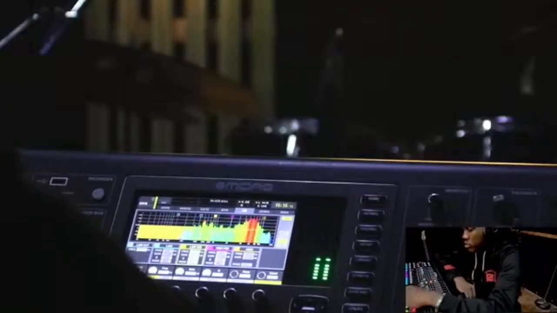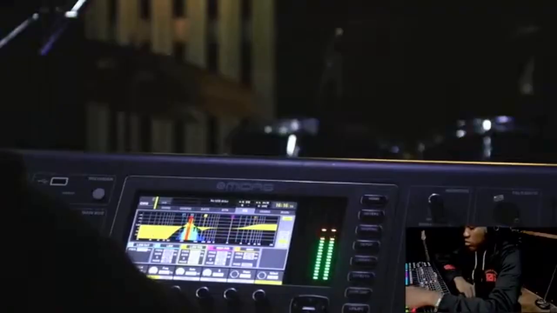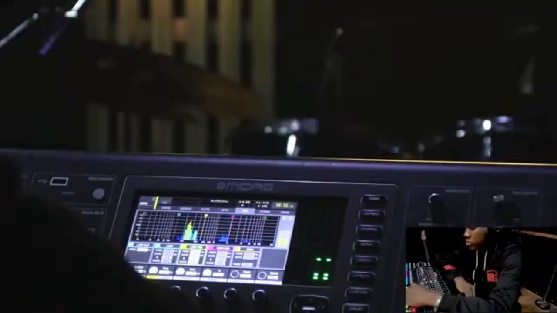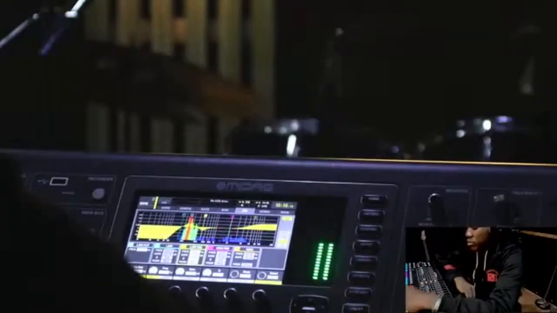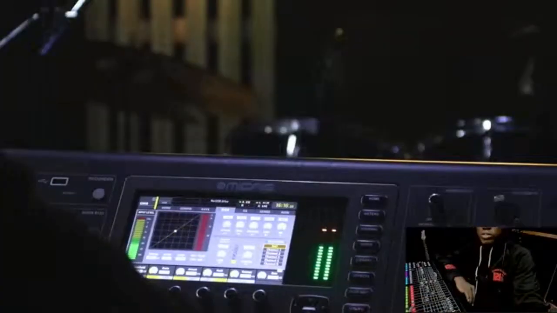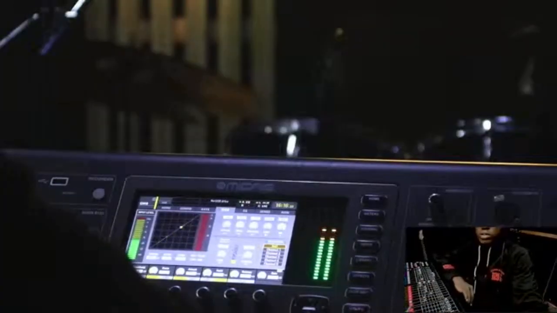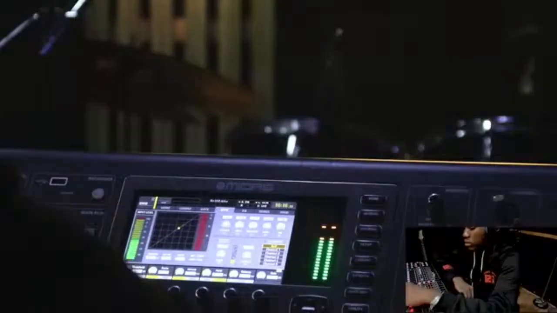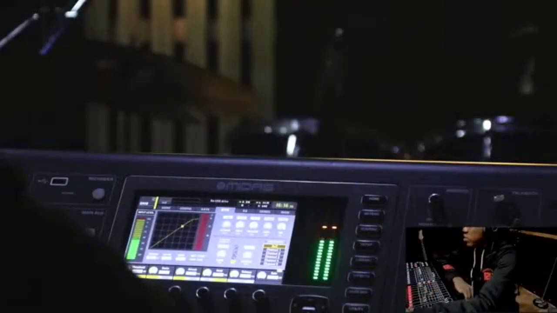So let's go back to our snare. So this is our snare top. Let's check our snare bottom. I was not even done with my snare top. I've never done compression. Let's go back to our snare. So let's compress our snare now.